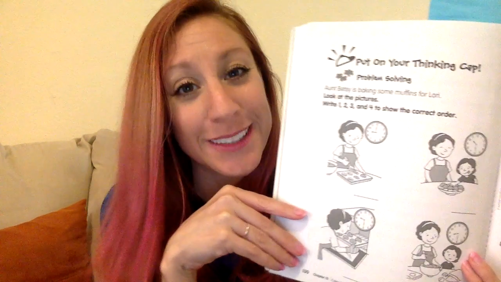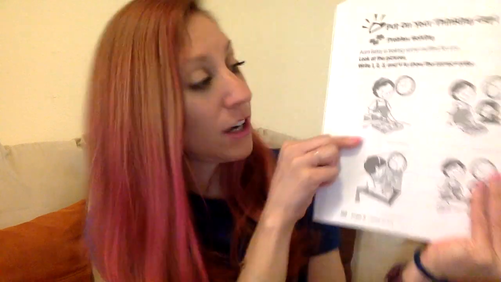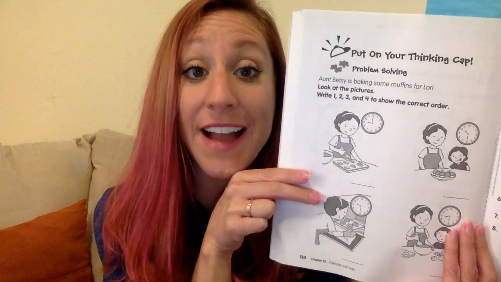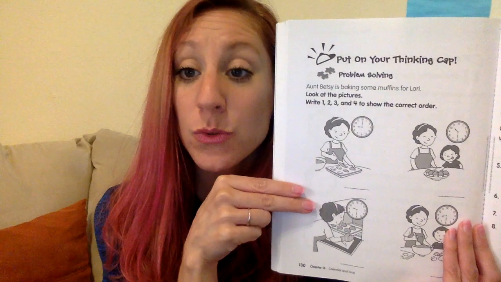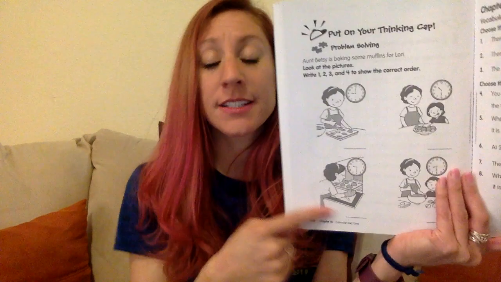But even more importantly, you can look at the clocks and think about how time passes, right? It always goes this way, unless you're a time traveler, which I am not sure about you, but it always goes this way. We call it clockwise. The numbers go up. 1, 2, 3, 4, 5, 6, 7, 8, 9, 10, 11, 12, back to 1. So think about that, and looking at the times, you see some are to the hour and some are to the half hour with the minute hand at the 6. So think about which steps, and then you write on the lines below 1, 2, 3, 4, the order.